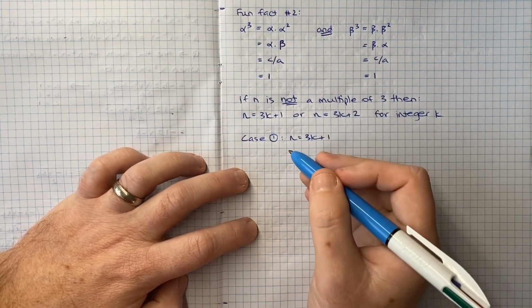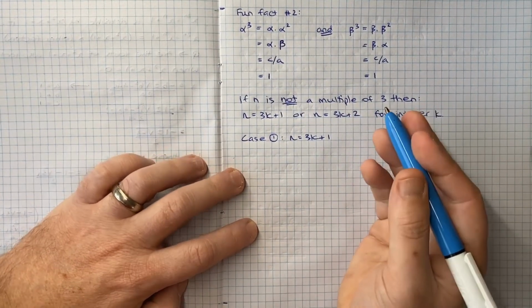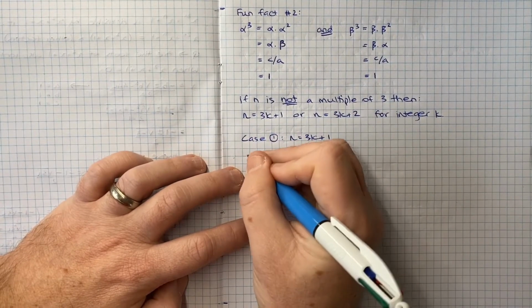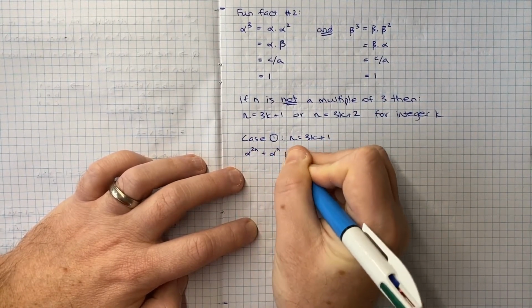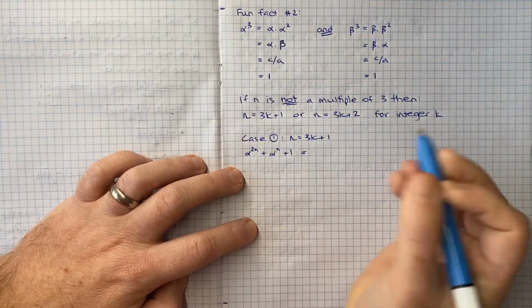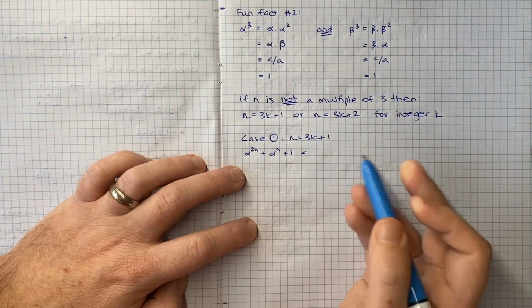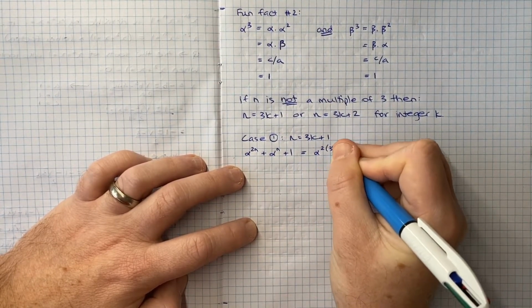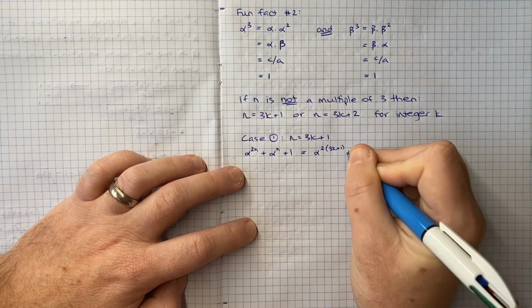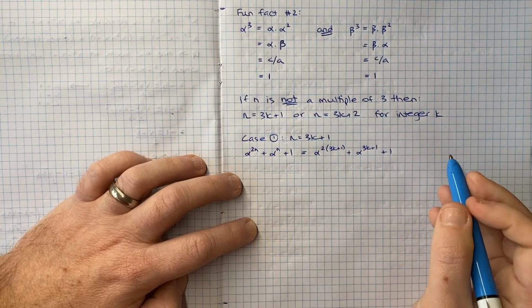So we'll do alpha, then we'll do beta, and see if we get 0, because that means it must be a root. So let's start with alpha. We'll do alpha to the 2n plus alpha to the n plus 1. What is that equal to? Well, first we can substitute n equal to 3k plus 1 there. So we get alpha to the 2 times 3k plus 1 plus alpha to the 3k plus 1 plus 1.